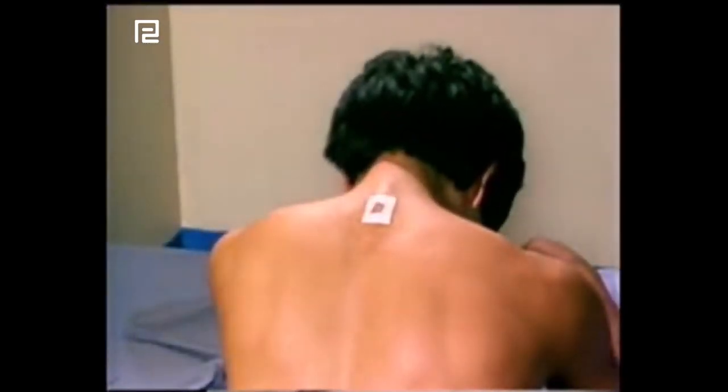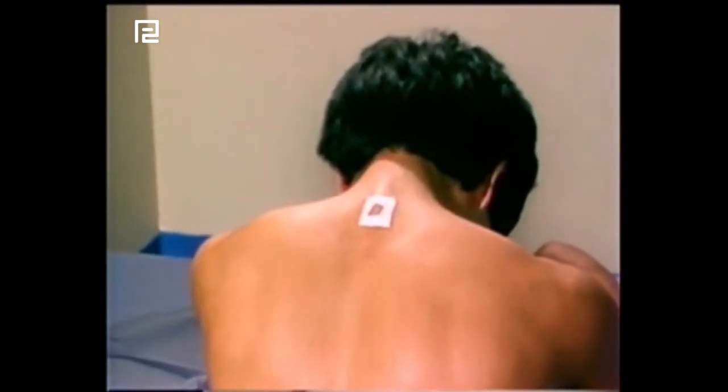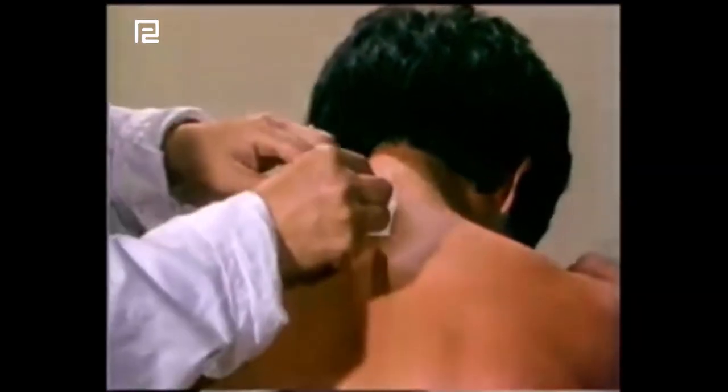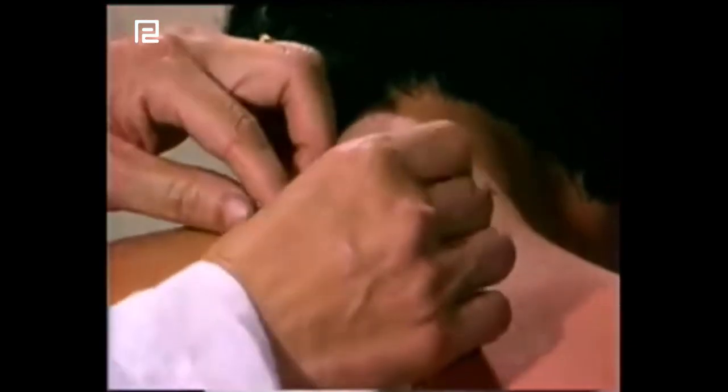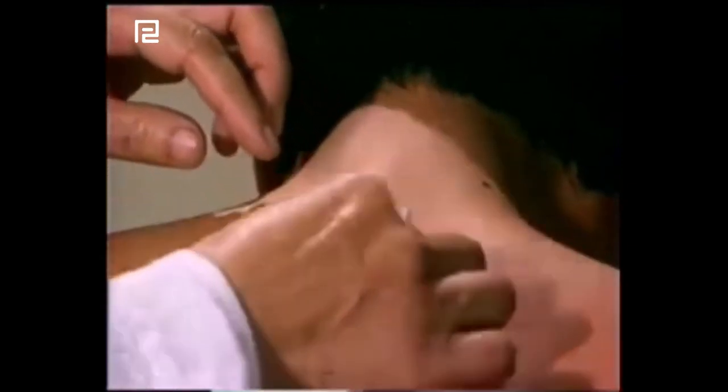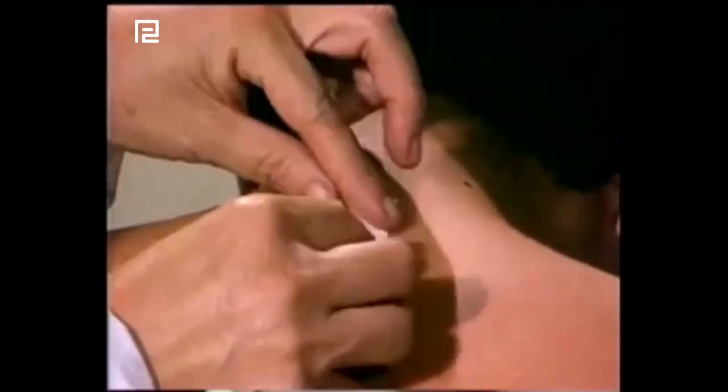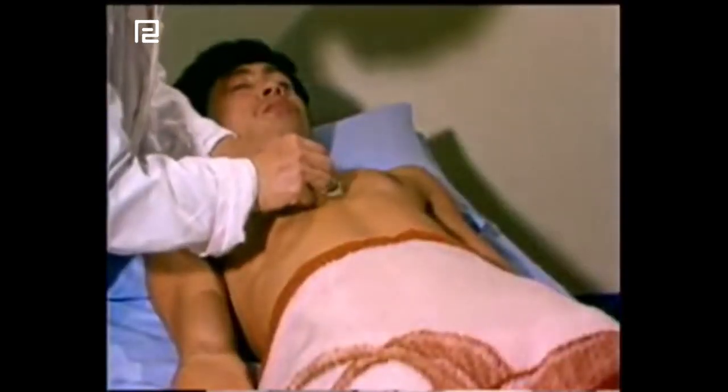Cut a piece of adhesive plaster, 1 by 1 centimeter. Make a 0.5 by 0.5 centimeter hole in the center. With the center of the hole aimed at the point, attach the plaster to 大椎. Put a small amount of 斑蝥 powder in the central hole. Make sure not to spill the powder over the edge of the adhesive plaster. Then cover the powder with another non-porous adhesive plaster.